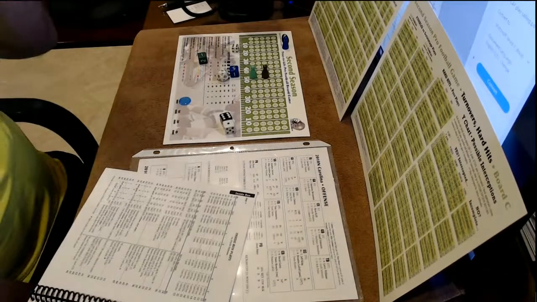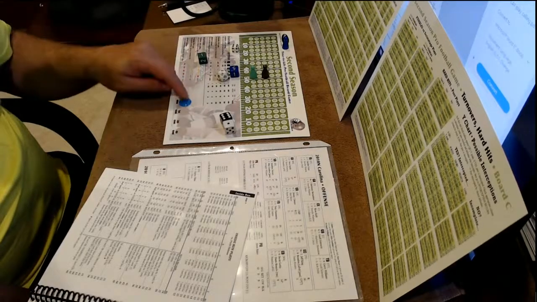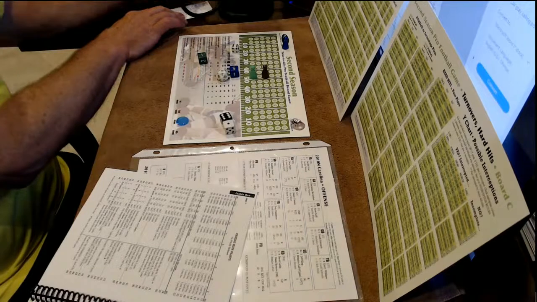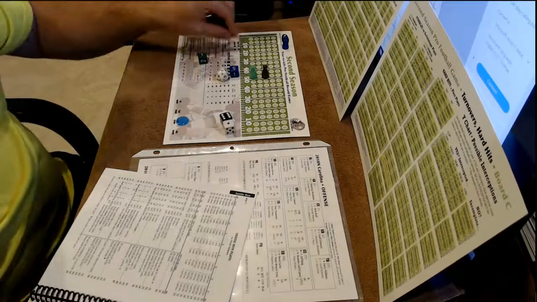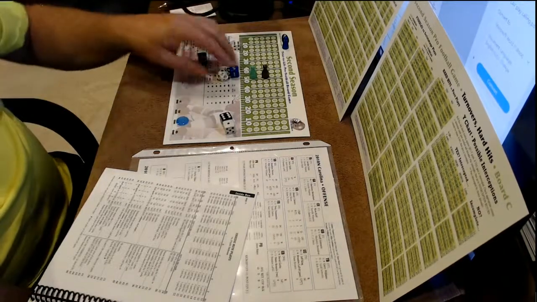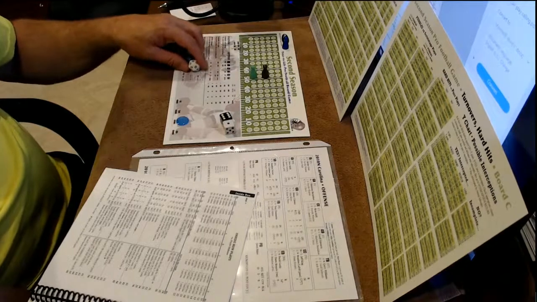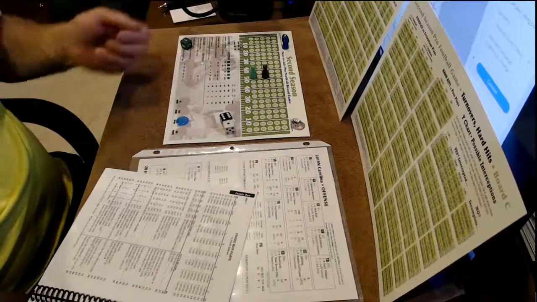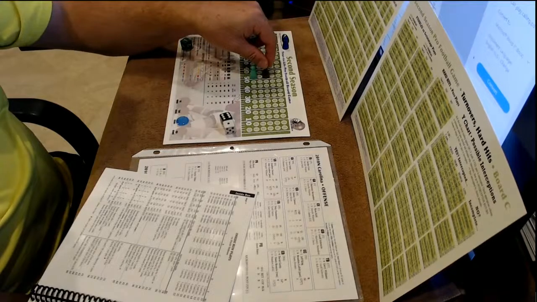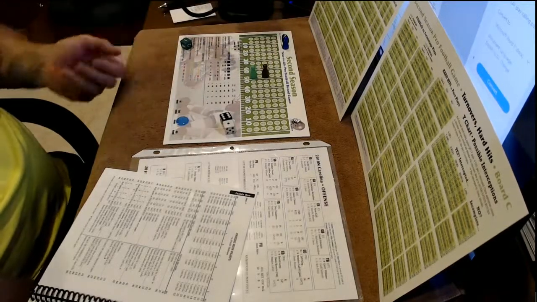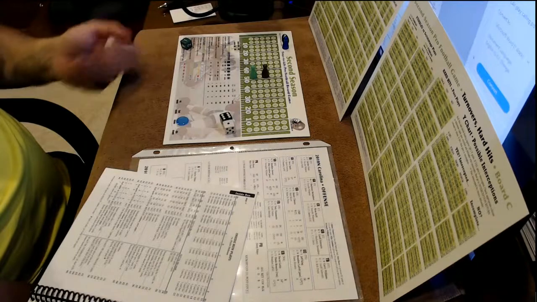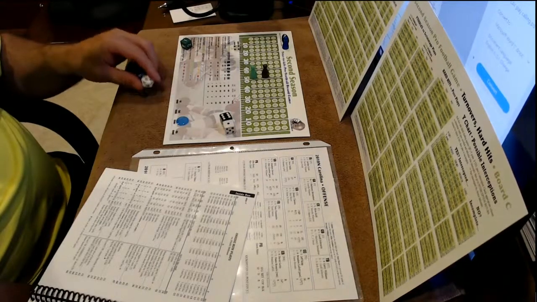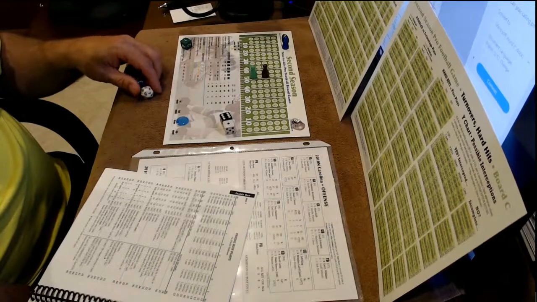And we got 17:30 to go. Third down and 2. Third down and 2 for Carolina at the 47-yard line. Okay, here we go.